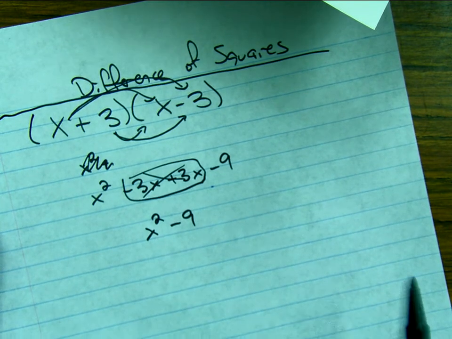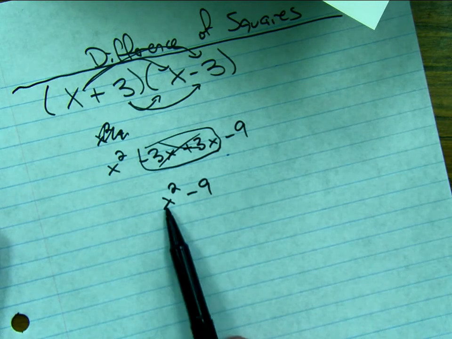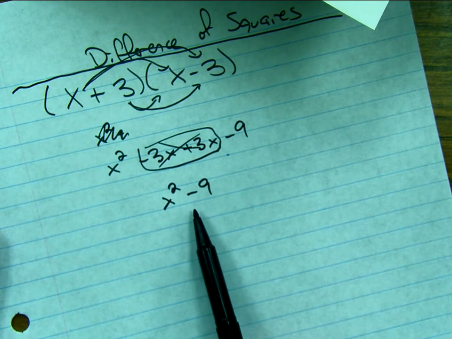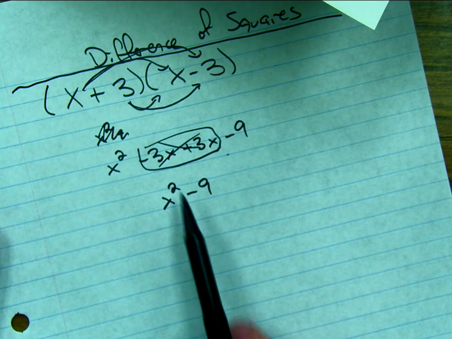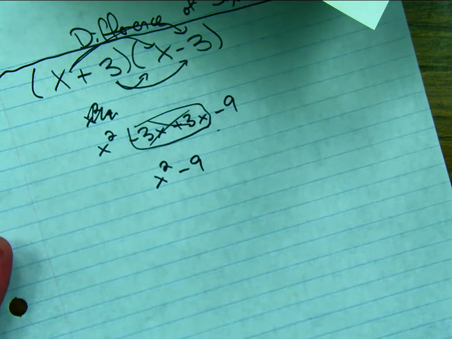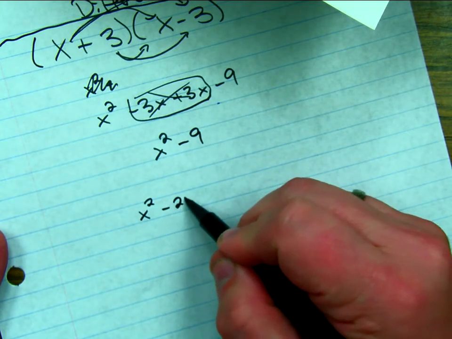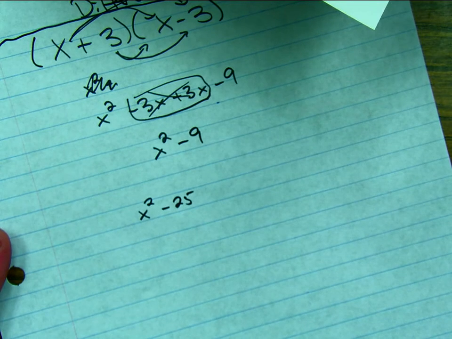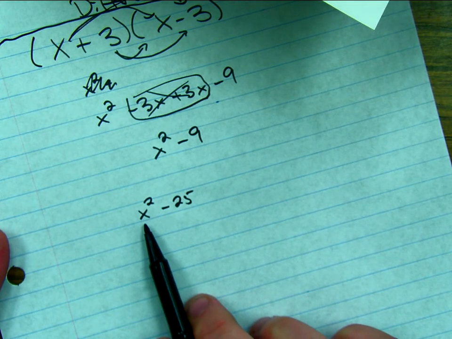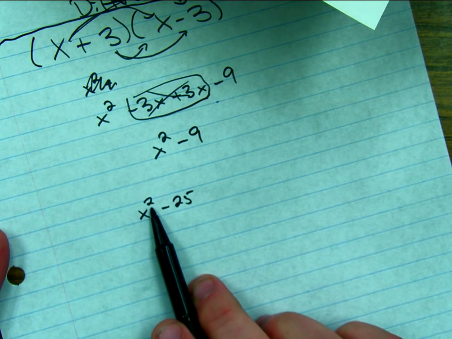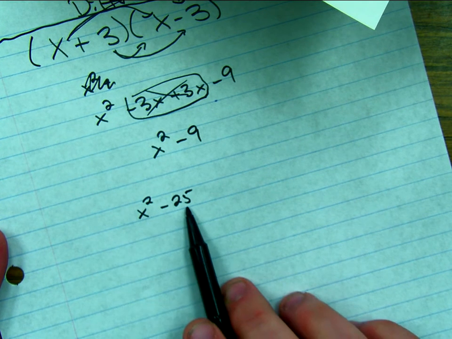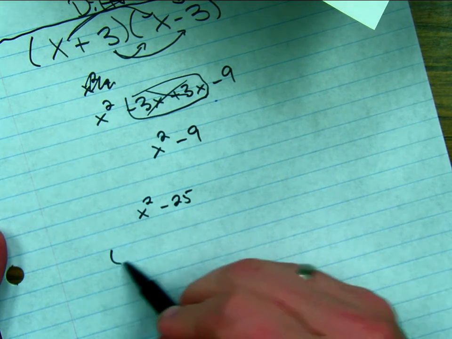As a little tip, when you're doing your problems, if you only see two terms, ask yourself, are both terms perfect squares? If so, it probably factors rather easily. Let's try it. How about x squared minus 25? I only see two terms. The first one's x squared. Is x squared a square? Kind of by definition. Is 25 a perfect square? Sure, it's 5 times 5.